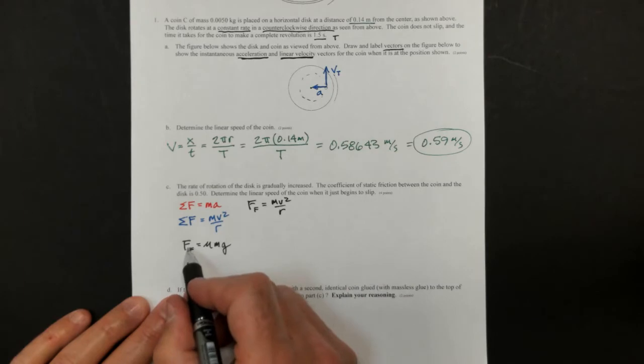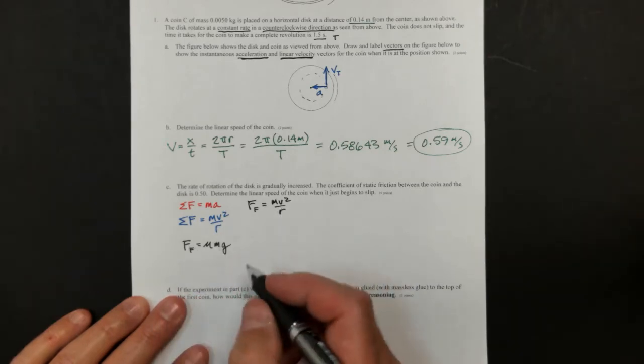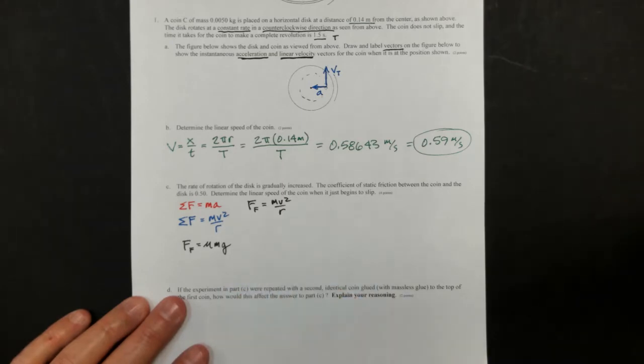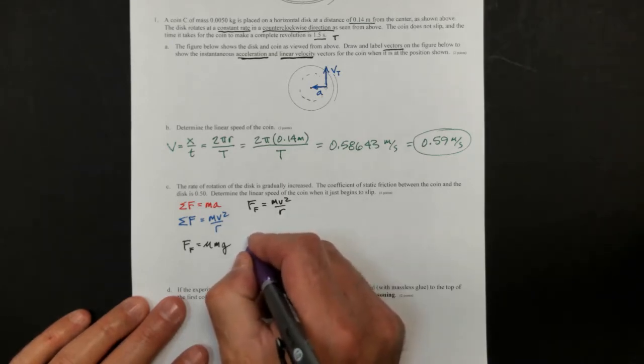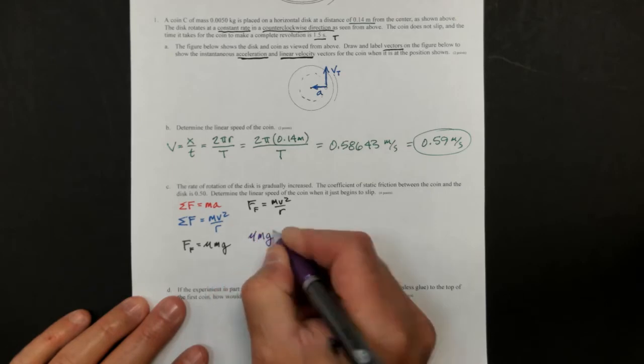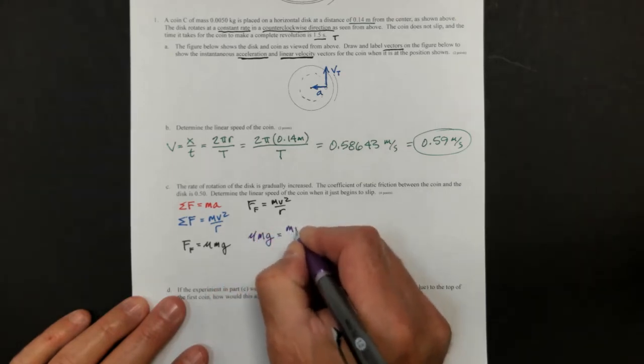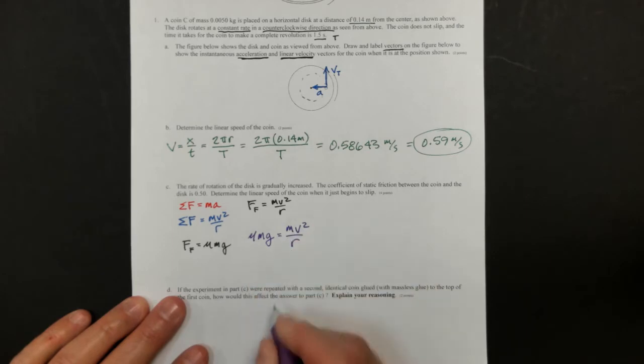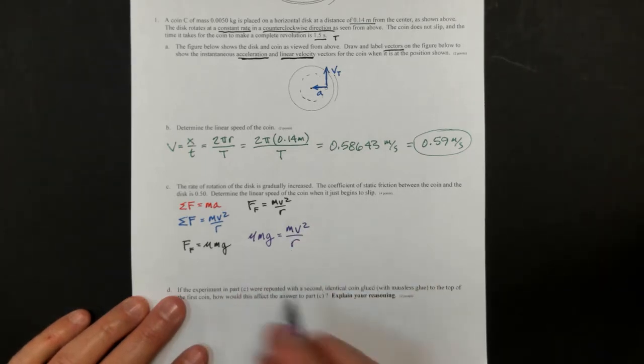Now we can see clearly that Ff equals mv squared over r and Ff equals mu mg. So the easiest thing to do here is to set these two forces equal to each other. So I'm going to say the force of friction, mu mg, is equal to mv squared over r, because that is the only force that acts centripetally.